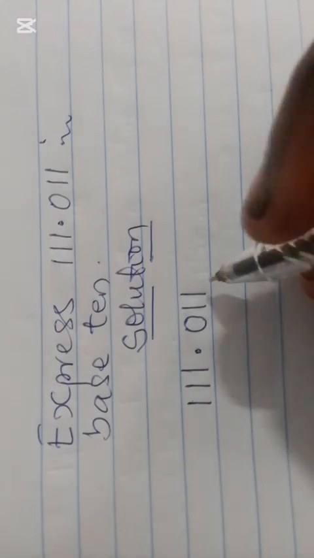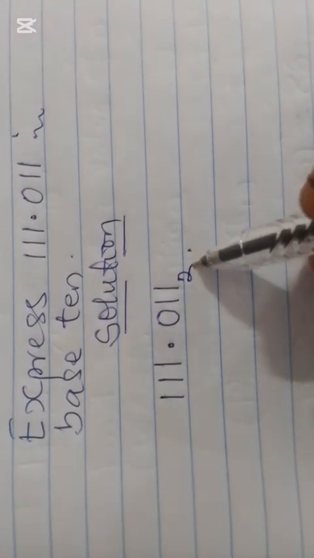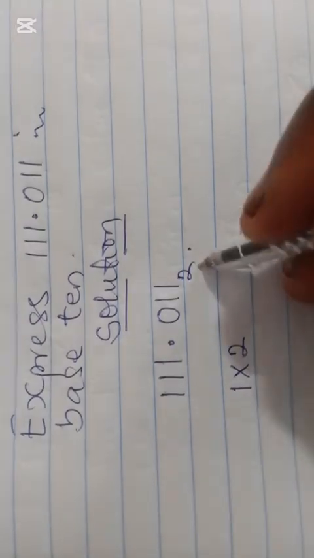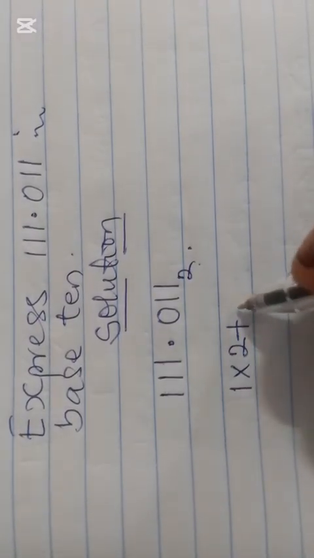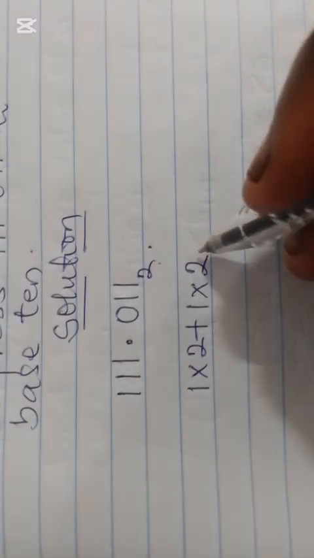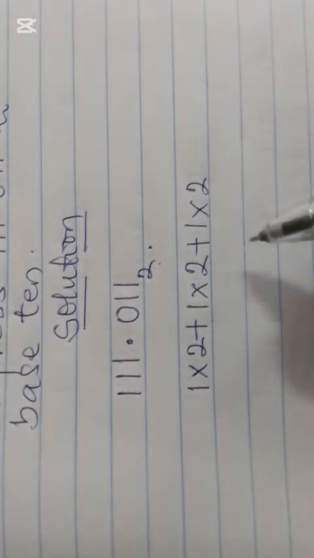111.011 is already in base 2. Now, I want to expound. I will use this 2 to multiply everything, but this side will be positive, this side will be negative. So here is 1 times this 2 plus 1 again times that 2 plus 1 times the 2.